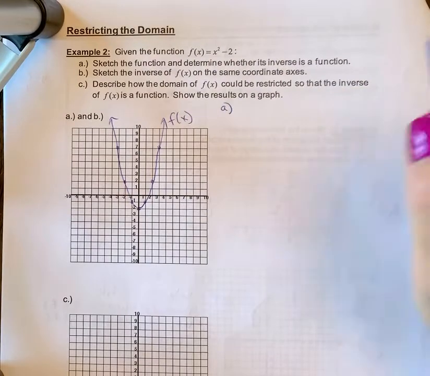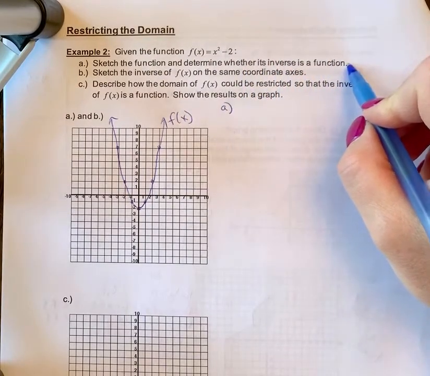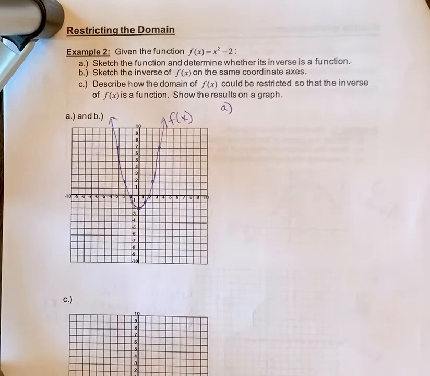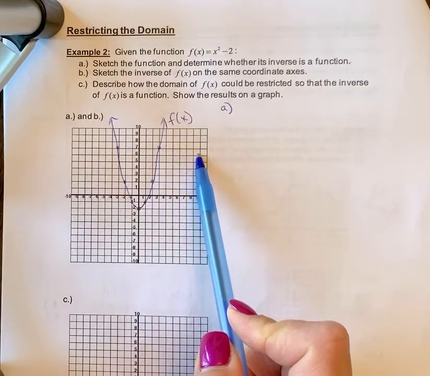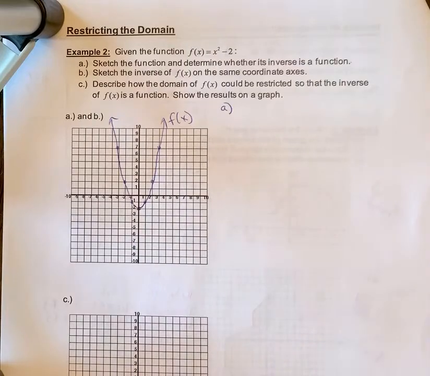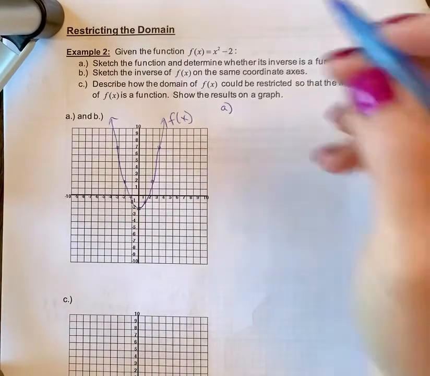Then it says, determine whether its inverse is a function. So rather than drawing the inverse and doing a vertical line test, we can do a horizontal line test. So if we do a horizontal line test, it would cross the graph twice. Therefore, the inverse is not a function. So let's have a look then and write that down.